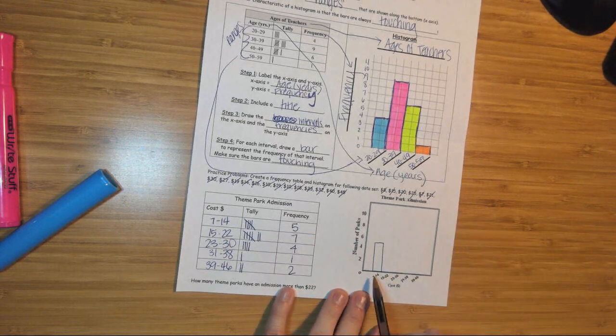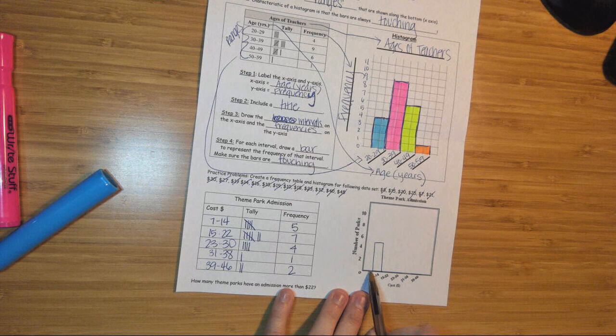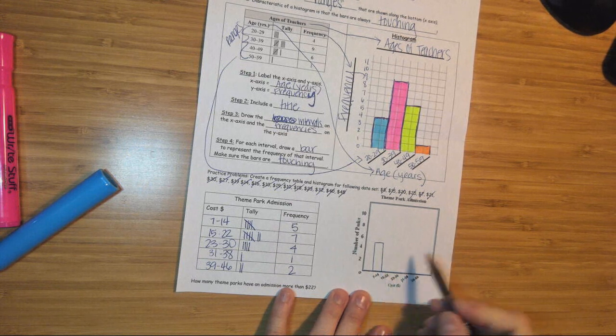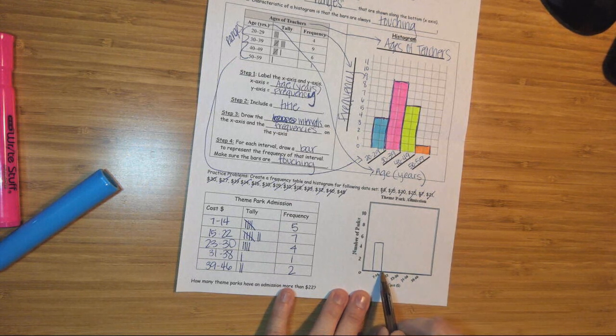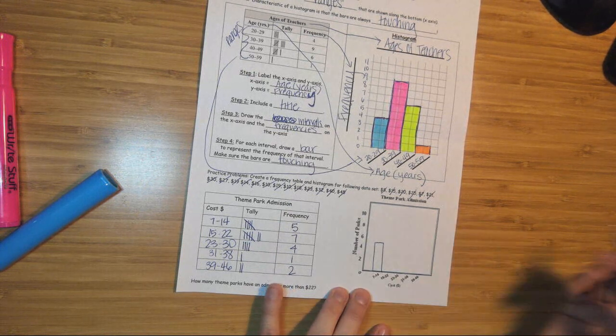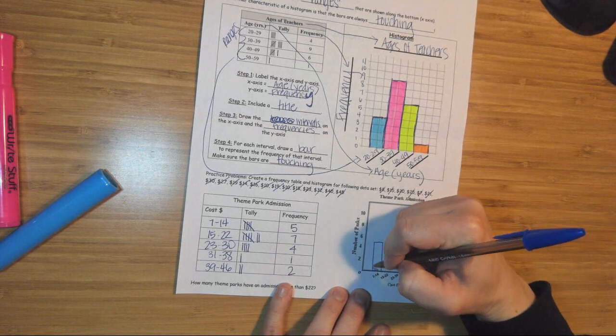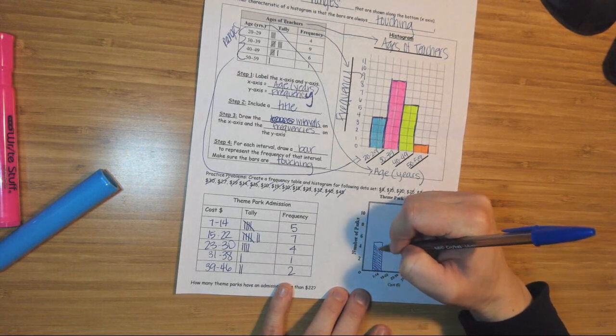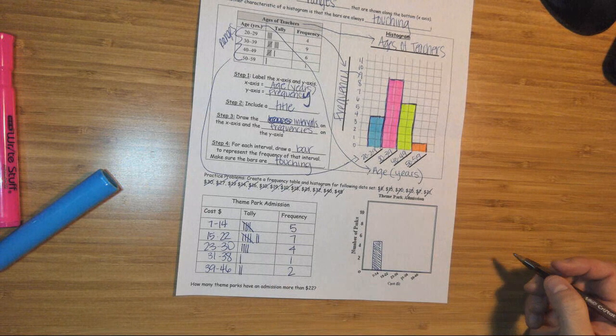If you notice, when I do my bar, it goes from one side of my range to the other. I want to make sure that this side is about halfway between these two. That way my bars stay right in line with those as I keep going. So I am going to make that a different design.